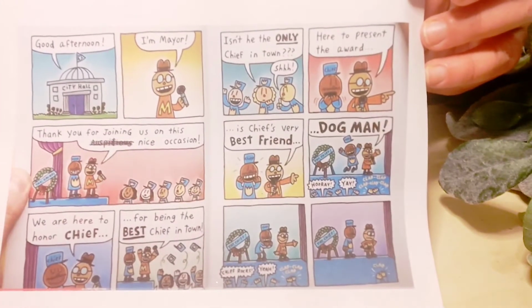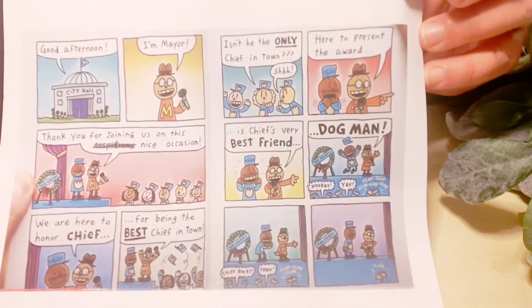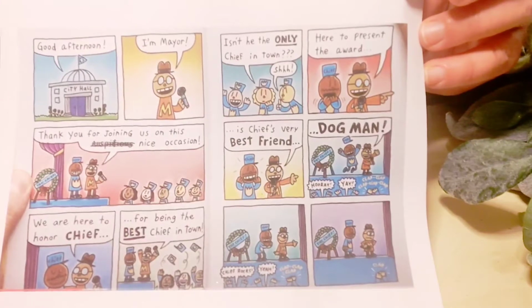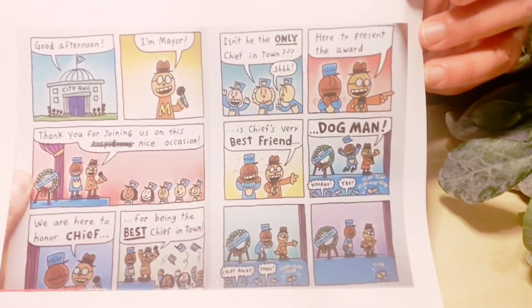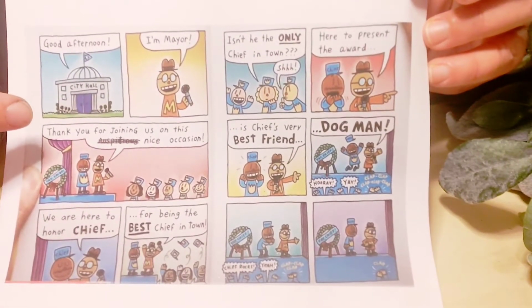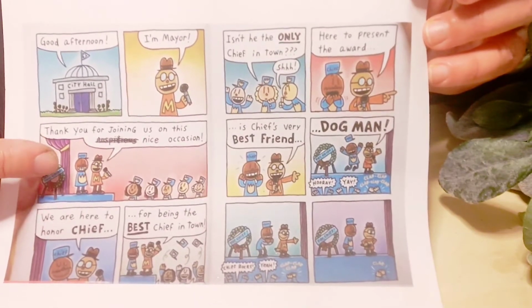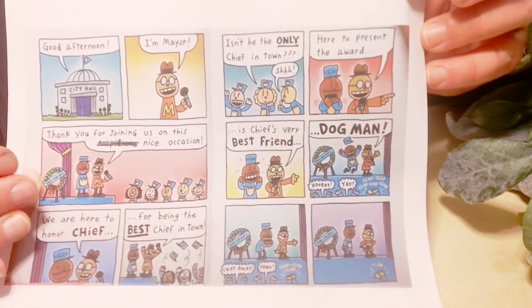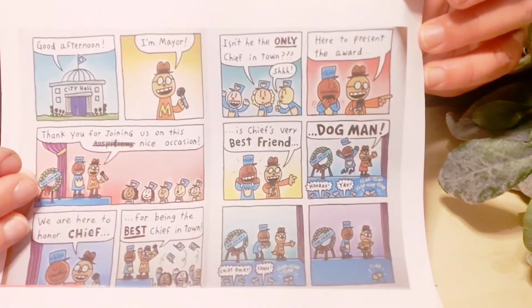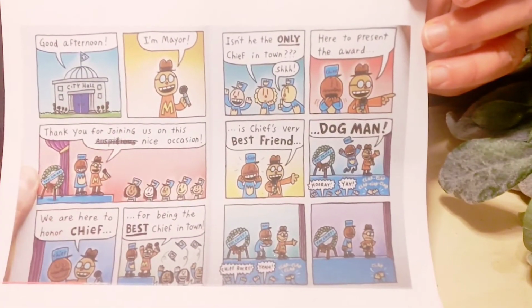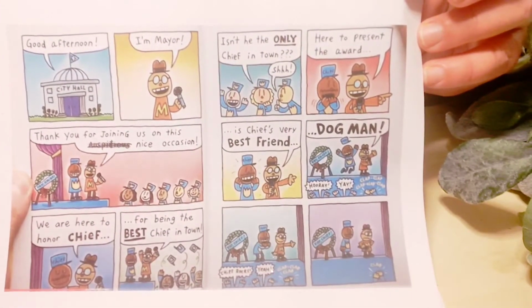Okay? So if you are a friend who is done with the basics of your story, you've gotten beginning, middle, and end down on your page, what I'm going to encourage you to do is to go back and see if you can add some more speech bubbles, see if you can put some more dialogue, see if you can describe a little bit more about what your picture says.